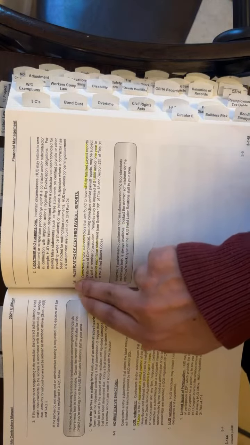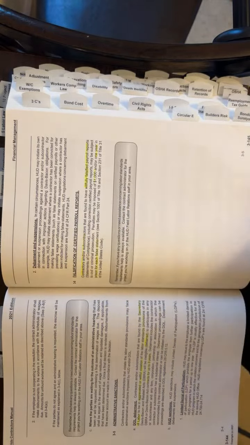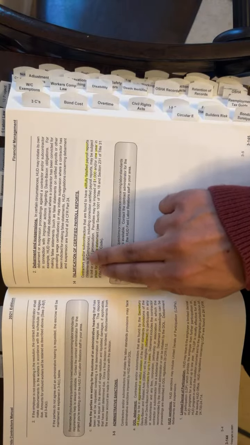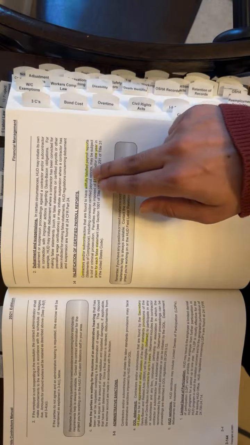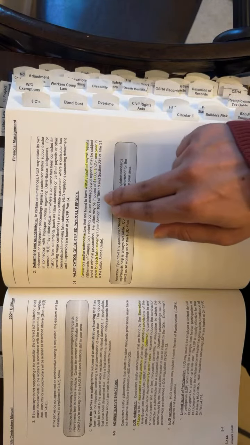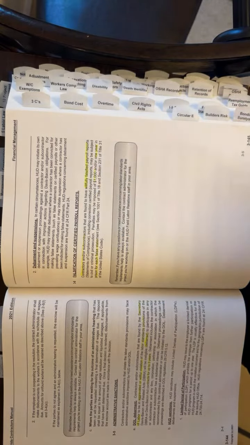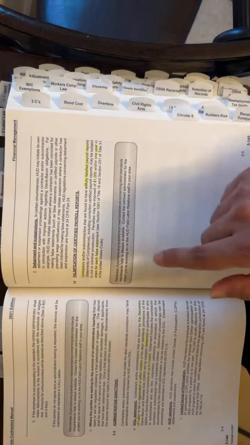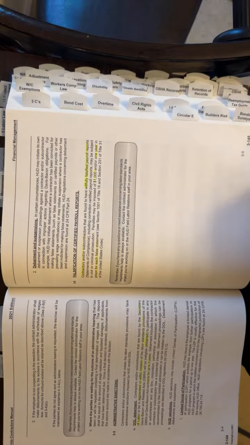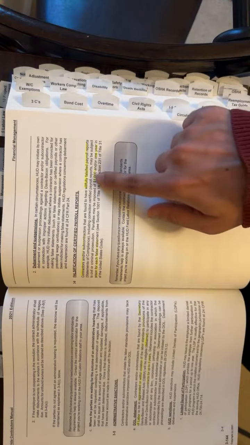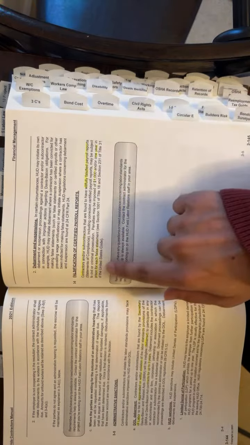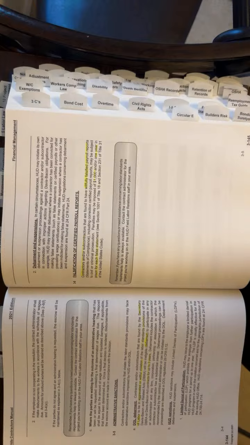And then 3.6 falsification of certified payroll reports. Contractors or subcontractors that are found to have willfully falsified payroll reports, including corrected certified payroll reports, may be subject to civil or criminal prosecution. Penalties may be $1,000 or 1 year in prison for each false statement.